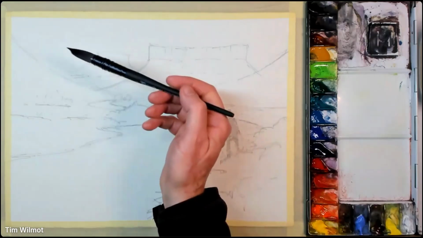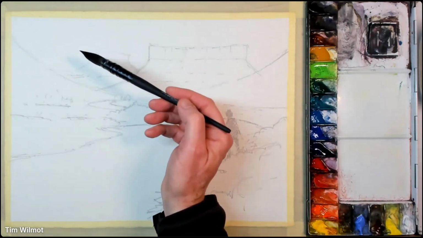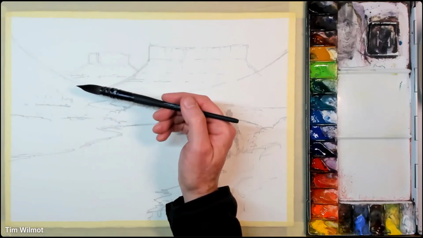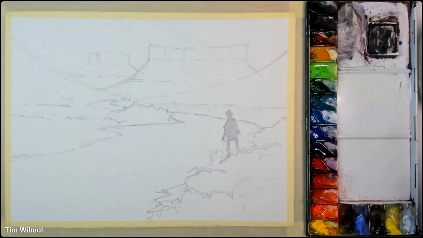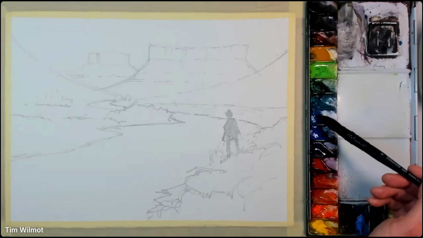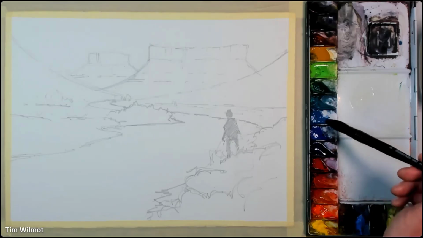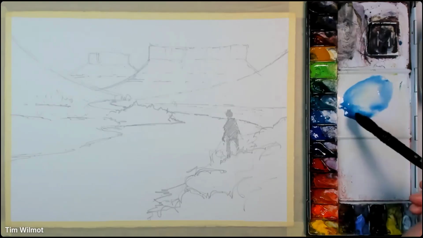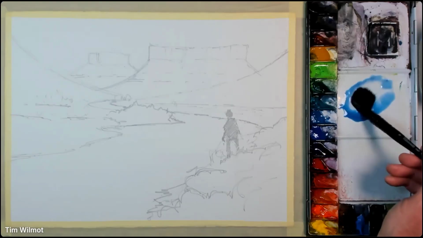Mop brush then, and thinking about the color of the sky, simple sky. There are clouds in the composition, but I'm going to keep it fairly straightforward with a light mixture of cerulean blue and cobalt blue. So cerulean and cobalt. In fact, not as much as that. A little bit of cobalt.